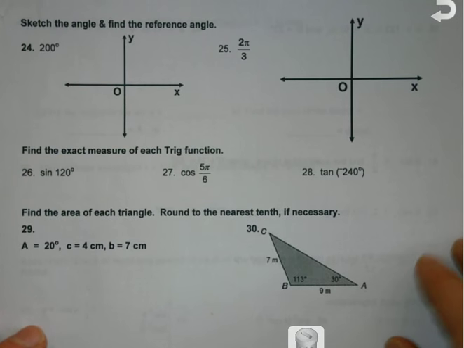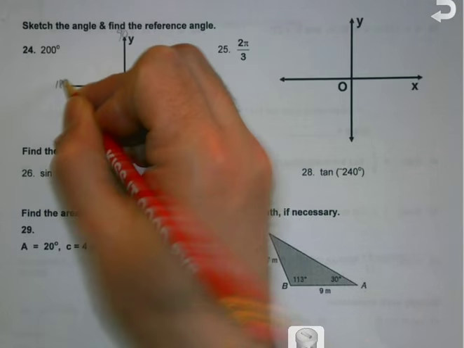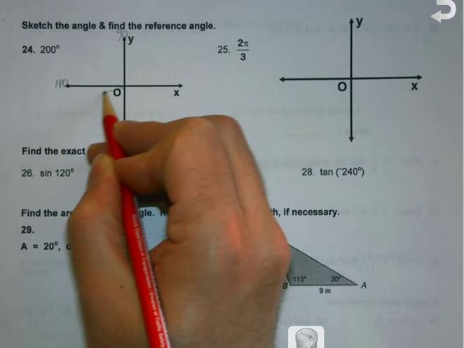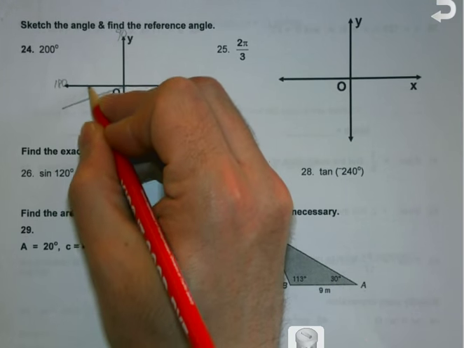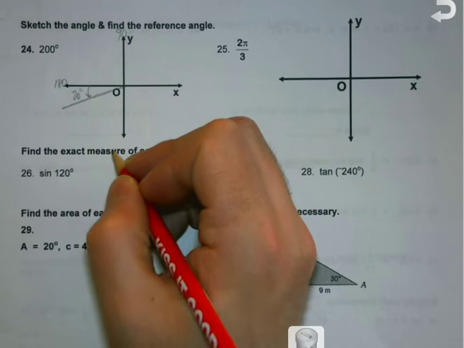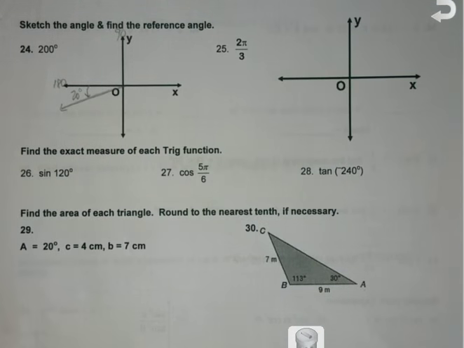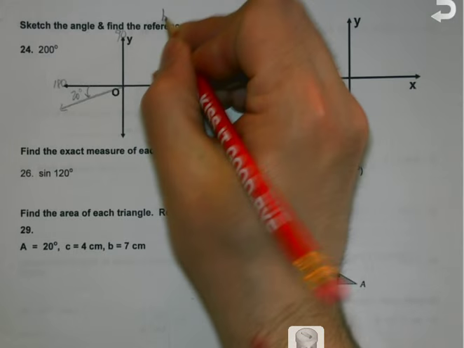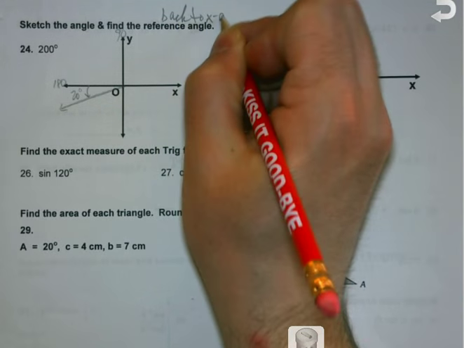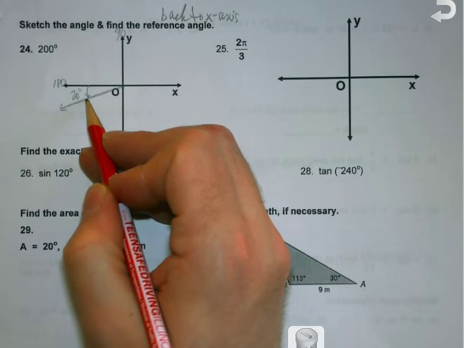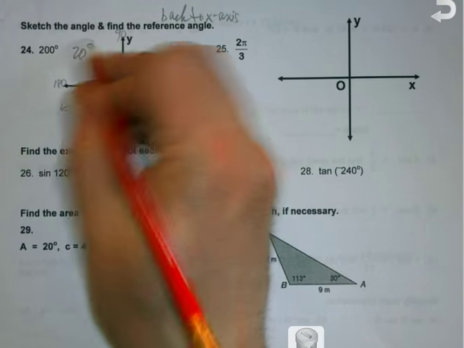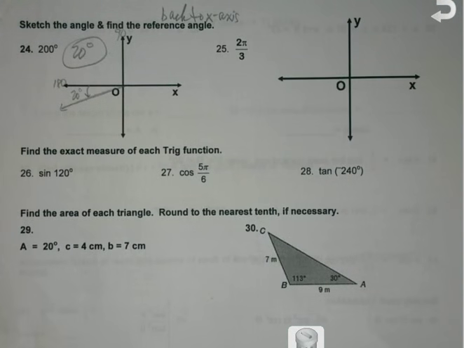Sketch the angle and find the reference angle. Now, would it be nice if we were really, really accurate here? Yes. But since we're in sketch mode, if you want to use your protractor, you can. If you're like, well, I know this is 90, I know this is 180, it's 20 more degrees, and that's approximately this far out, and I know that's 20 more, I'm okay with that. And then the reference angle, remember, it's back to the x-axis, the nearest one. So you're like, oh, well, 200 got me to here. Oh, it's this 20. Well, all right, 20 degrees is my reference angle. Whatever to get back to 180, 360, 0, whichever one of those x-axis points is the closest.